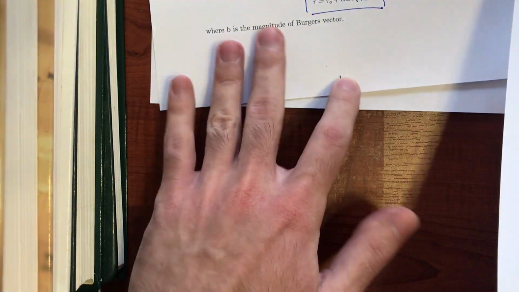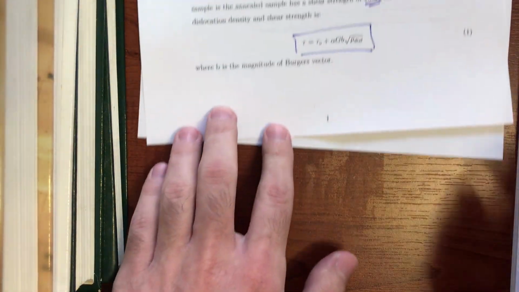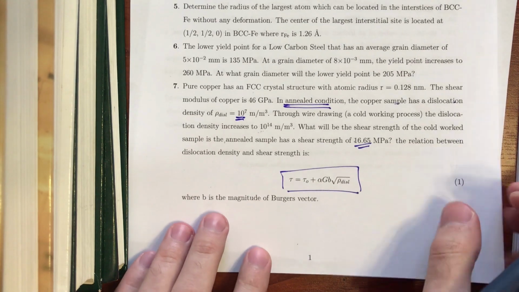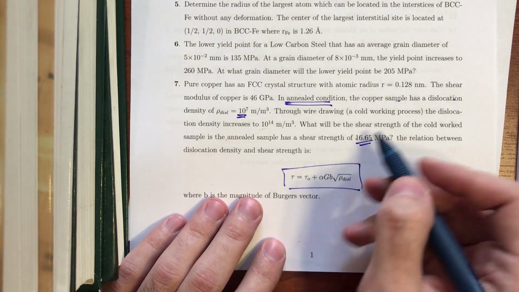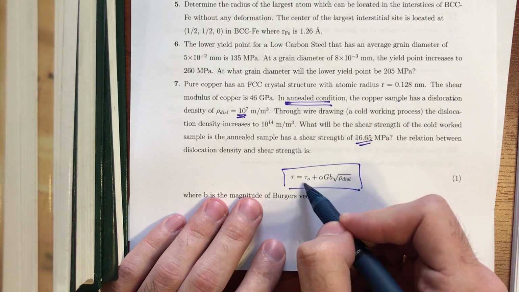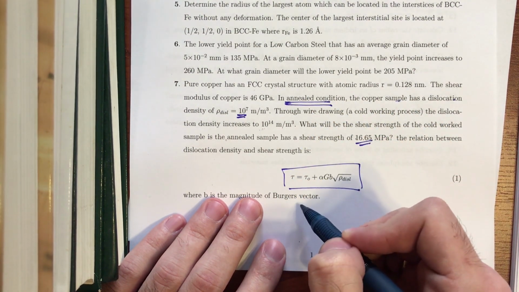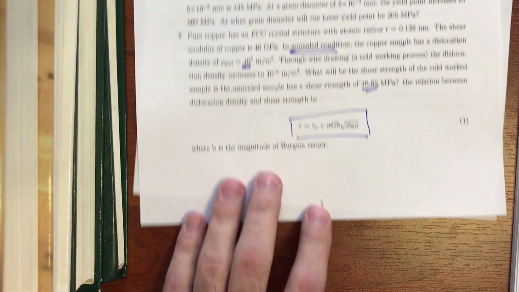Okay, so in the solution, I have taken this tau 0 as the annealed condition case. However, that is not correct actually. We need to calculate tau 0.